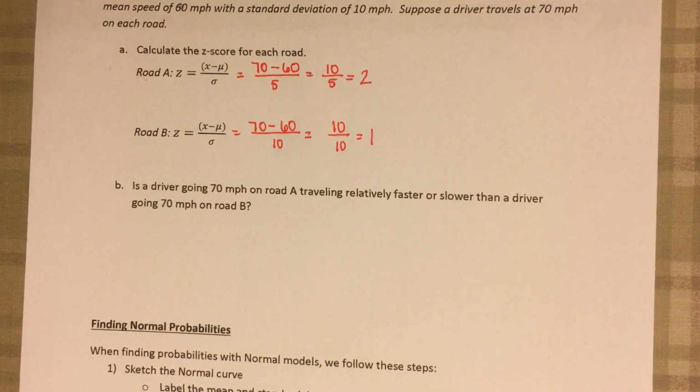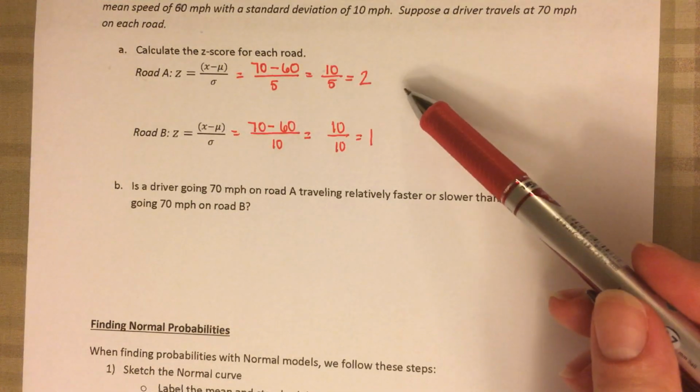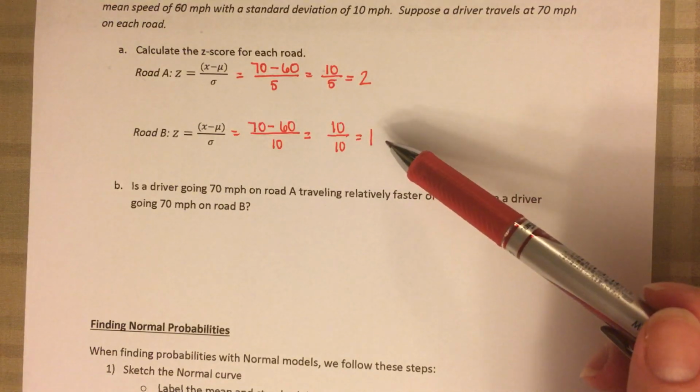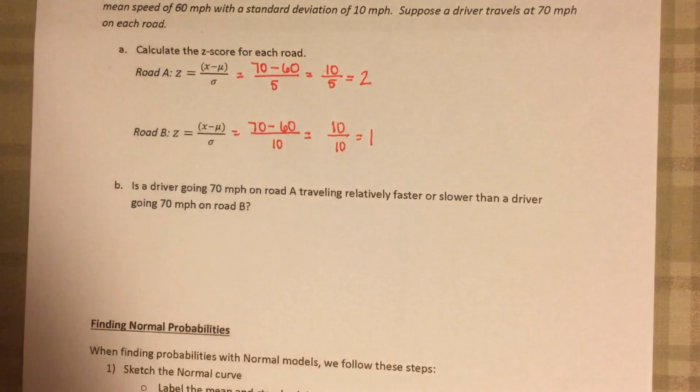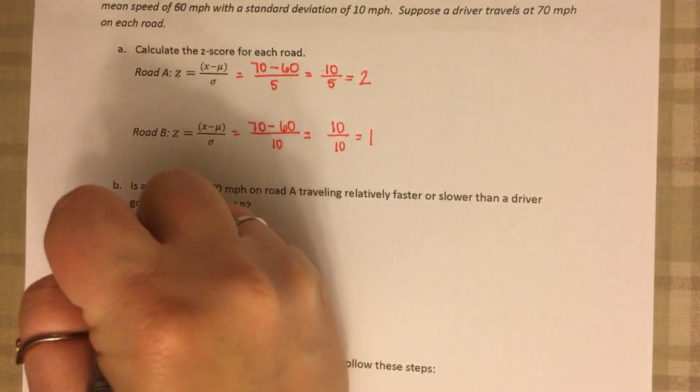So the nice thing about z-scores is that it gives us a comparison to the mean, and we can also use z-scores to help us compare values from different data sets. Looking at these two different values, our z-score on road A is higher than it is on road B. So is a driver going 70 miles per hour on road A traveling relatively faster or slower than one on road B?